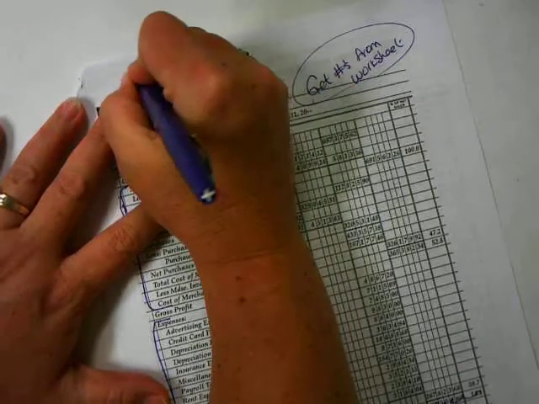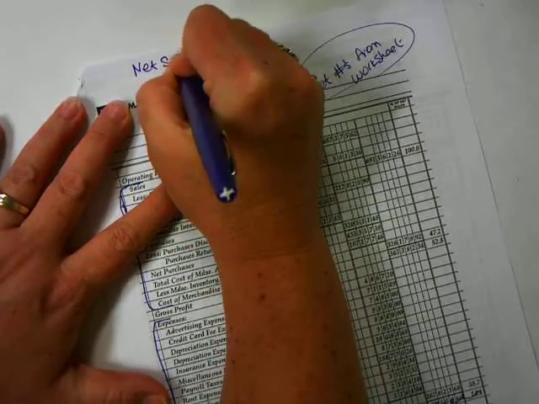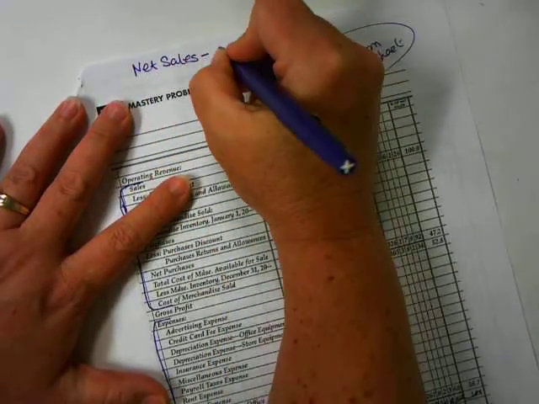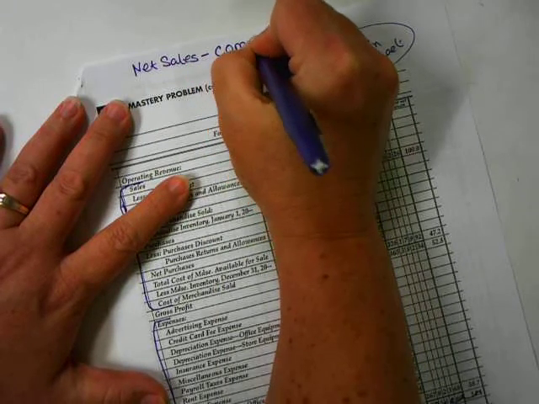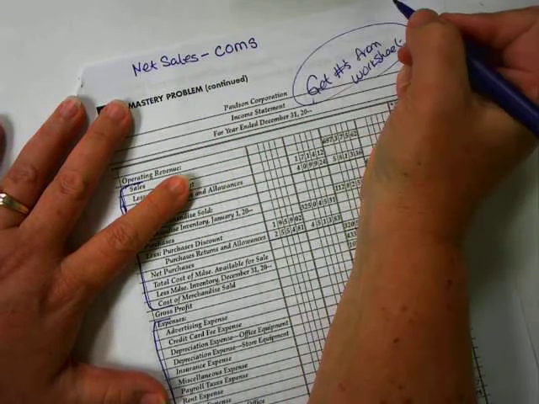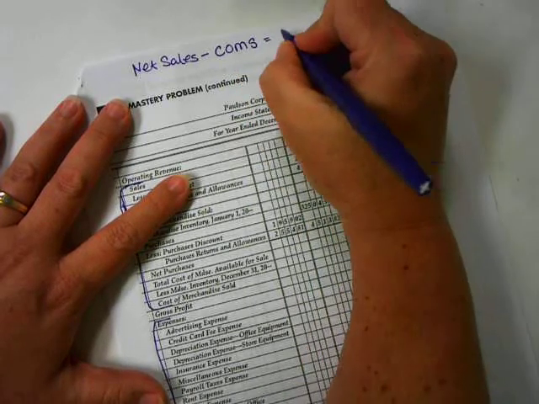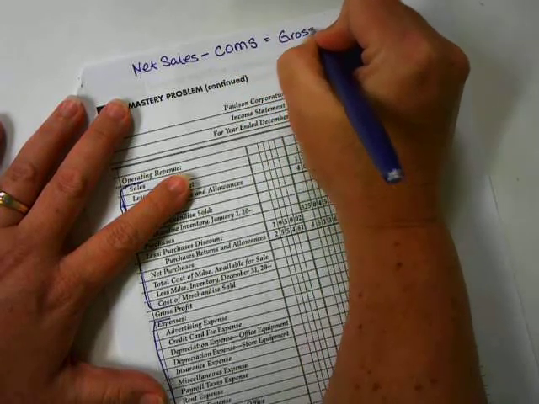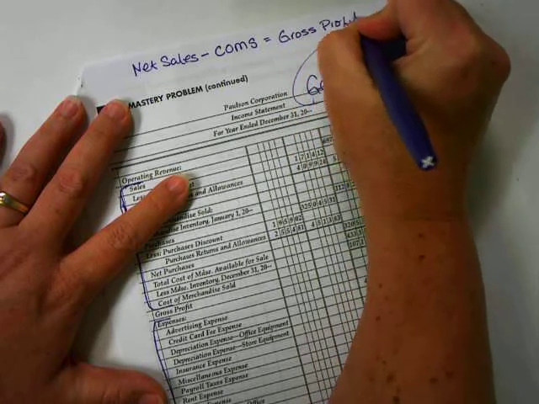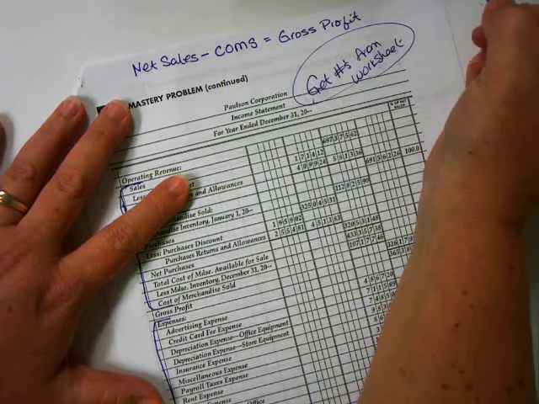An important formula in accounting is net sales minus cost of merchandise sold, or COGS, cost of goods sold, equals gross profit. It's one of those basic accounting formulas.